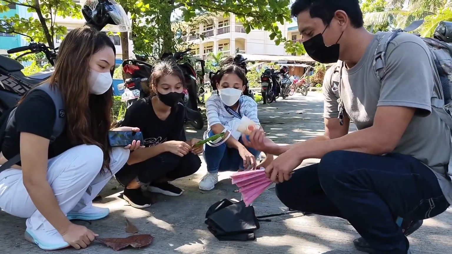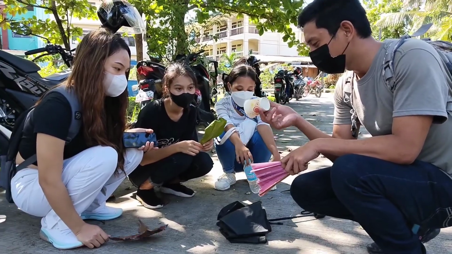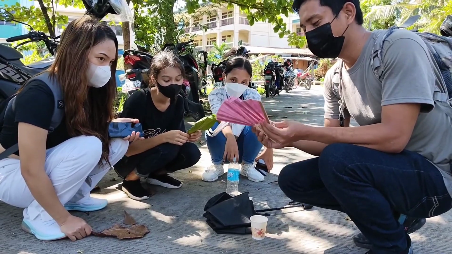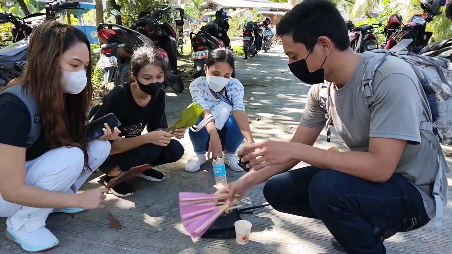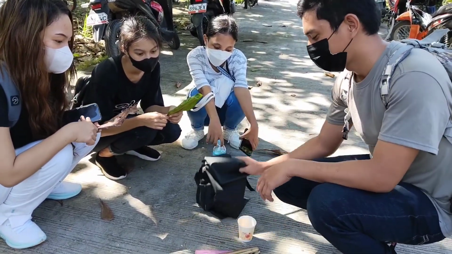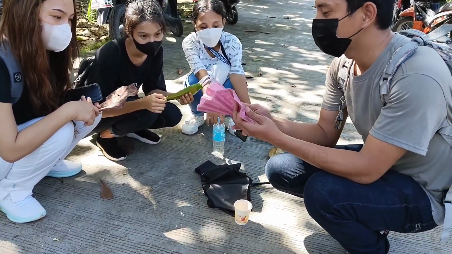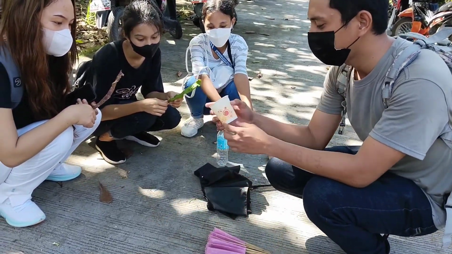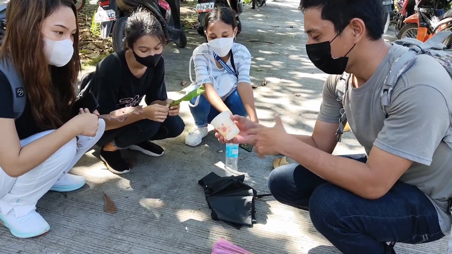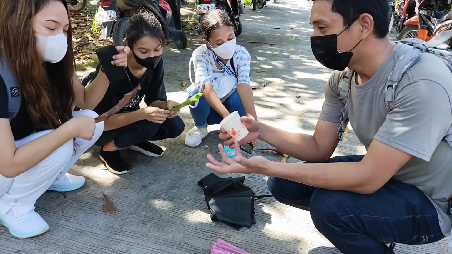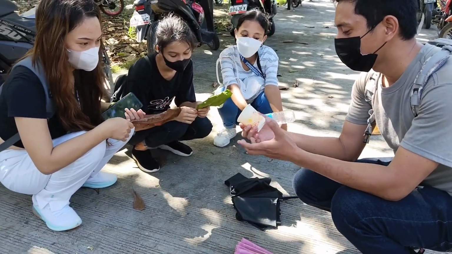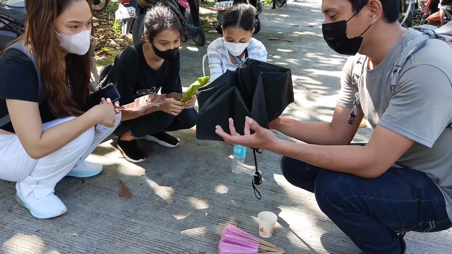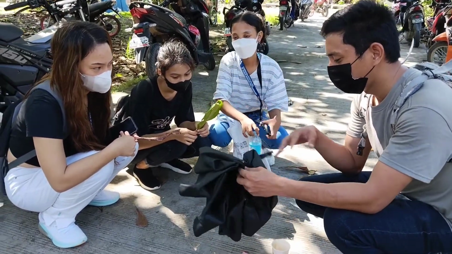What I have gathered here is a brown and white disposable cup. I also have here a pink fan and a black umbrella. So here I use the word pink to describe the color of this fan. I use white and brown to describe the color of this cup, and I also use the word black to describe the color of this umbrella.